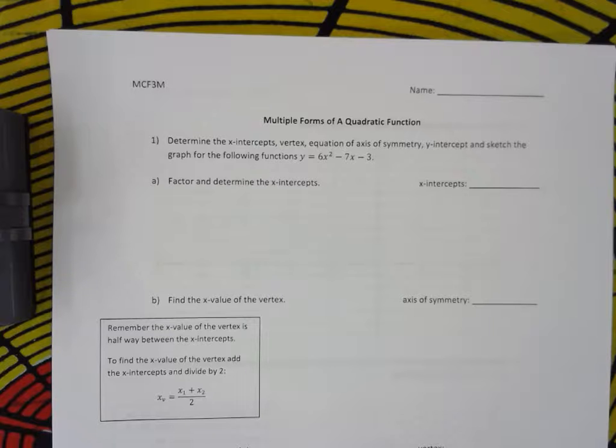So what we really want to do is look at quadratics in different forms. Sometimes you're given quadratics in vertex form and you can graph them and state all the information about the vertex. Other times you're given quadratics in standard form or in factored form and you still need to figure out the vertex, etc.